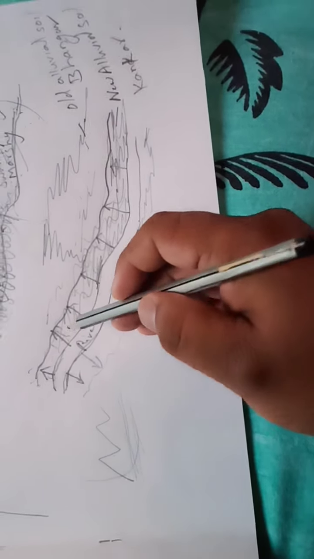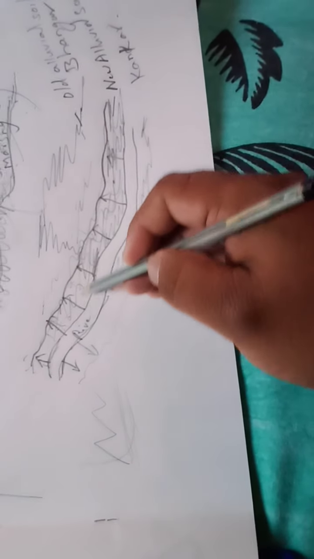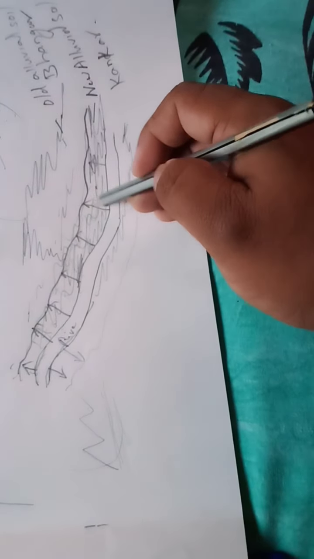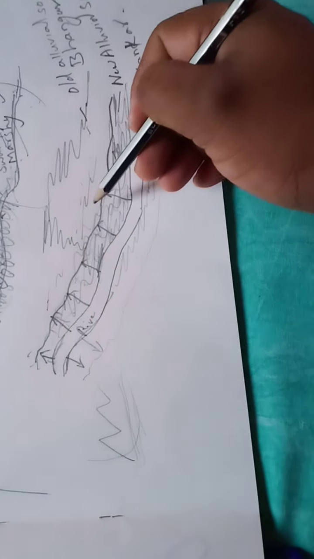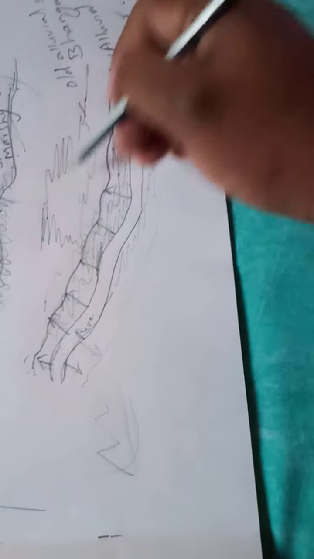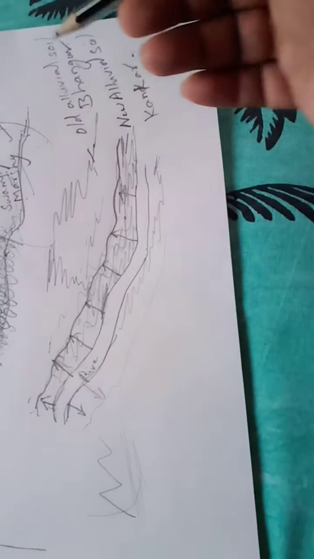Is it clear? Once the river recedes back to normal, the site just adjacent to the river has newly deposited fertile alluvial soil called khadar, and the soils which are a little far away from the river are called old alluvial soil or bhangar. I hope it's clear. Thank you.